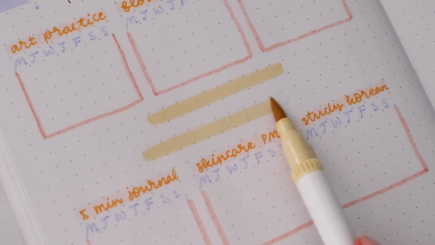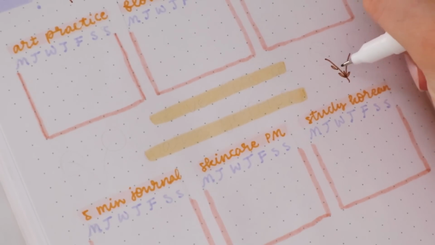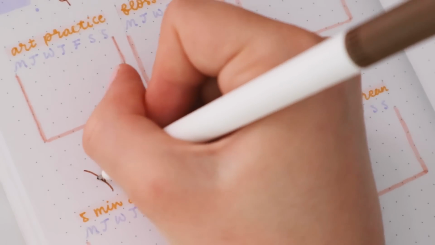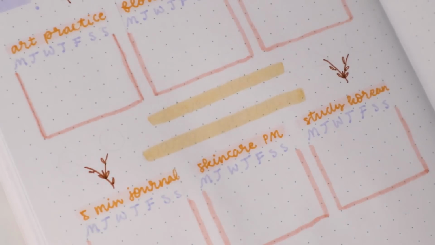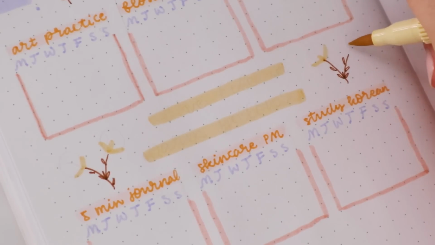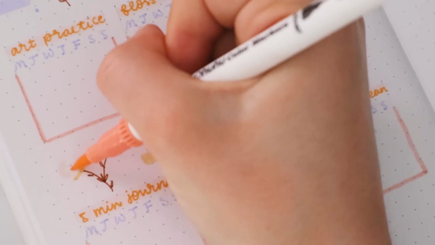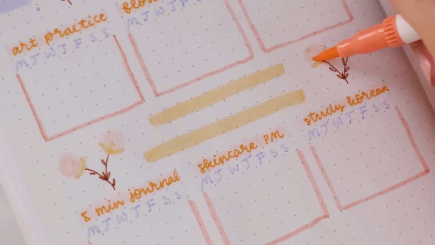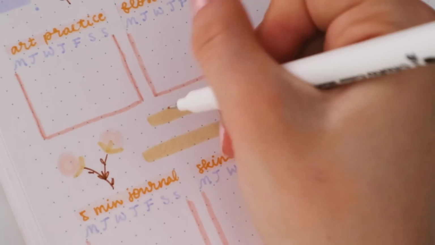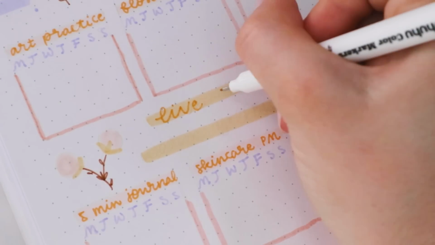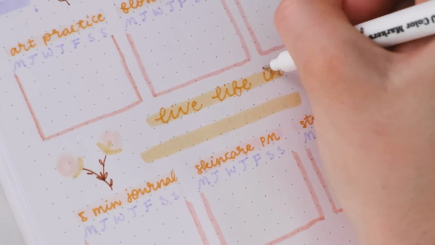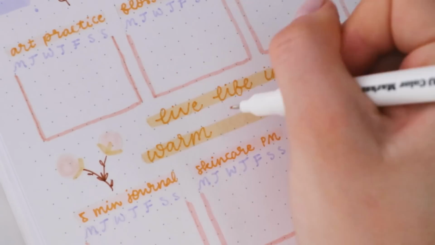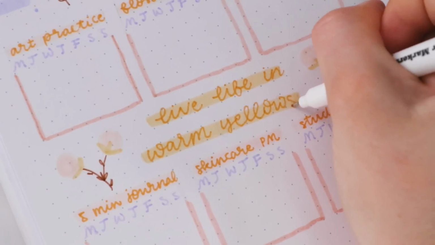Here I wanted to write a quote, so I found one that says, "Live life in warm yellows," which I thought was very fitting for summer. But first I'm drawing more cotton on the side so that the background is completely dry before I write on it. I actually do think the yellow looks really cute for the title and everything, but it didn't really fit in with the color palette of the cover page, so that's the main reason I ended up redoing it differently.